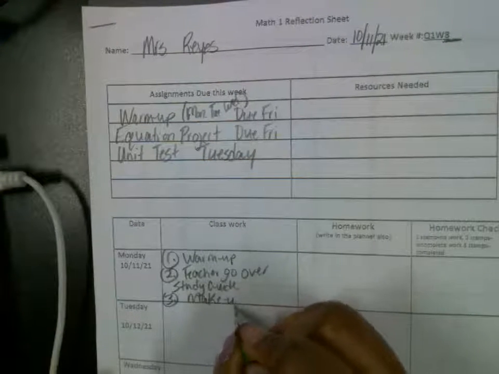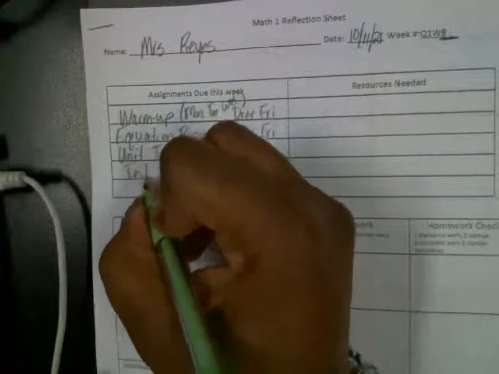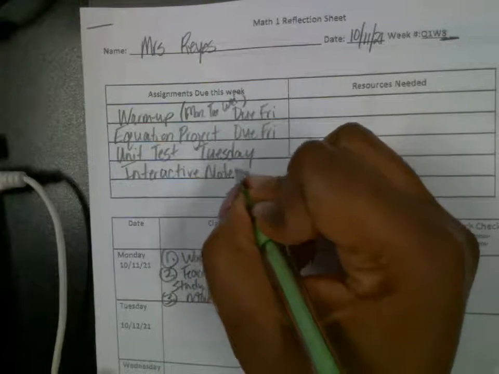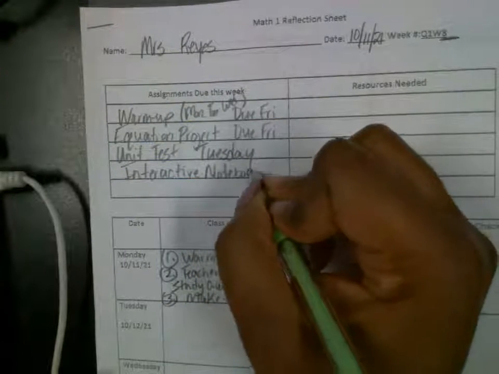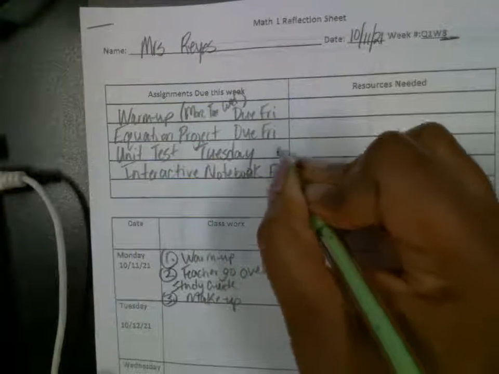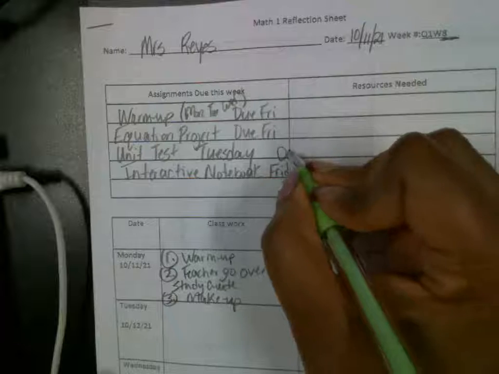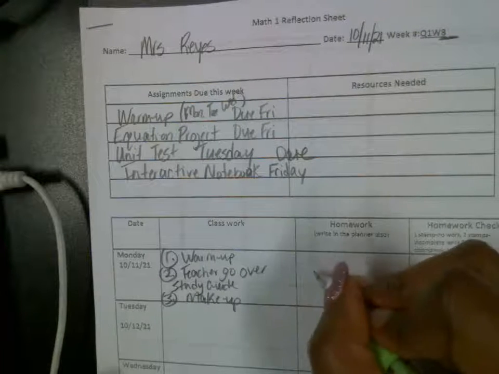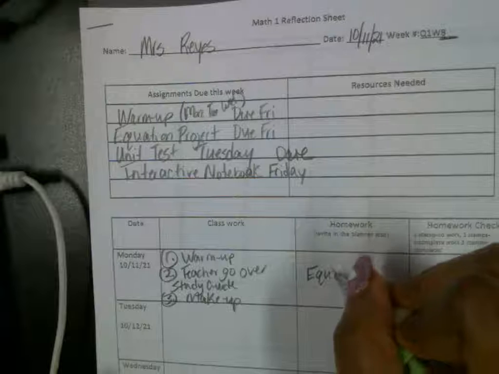Do not forget, oh, I forgot, the digital interactive notebook is due Friday. Tonight and each day this week, we're working on the equations project.